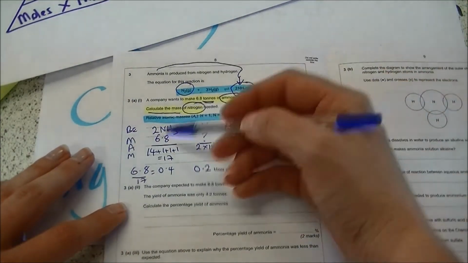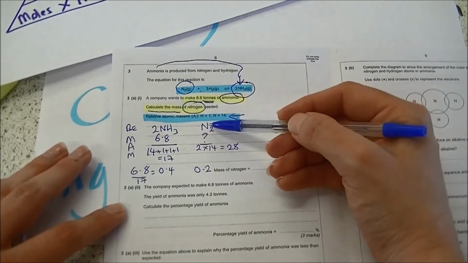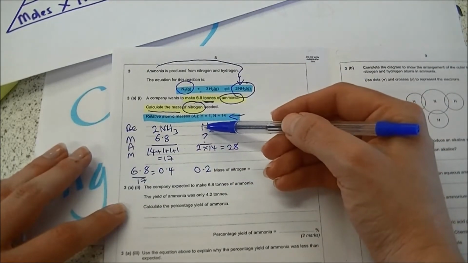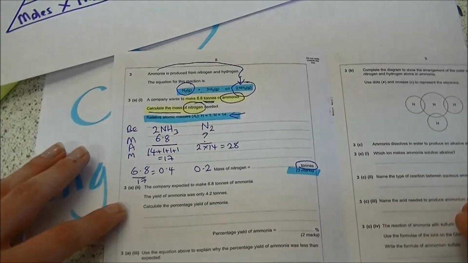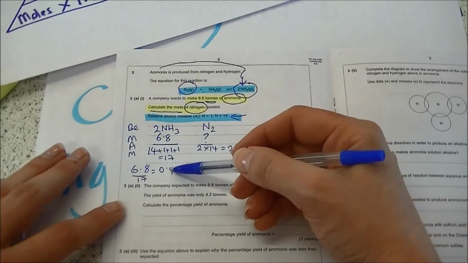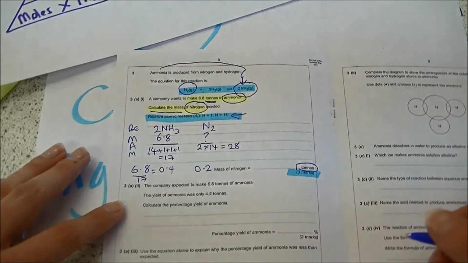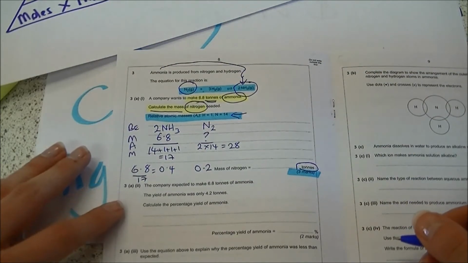Okay, so 2 lots of this combined with 1 lot of this. So I must make sure there's 2 lots compared to 1 lot. So all I've done is divide that number by 2 to get the number of moles of nitrogen.